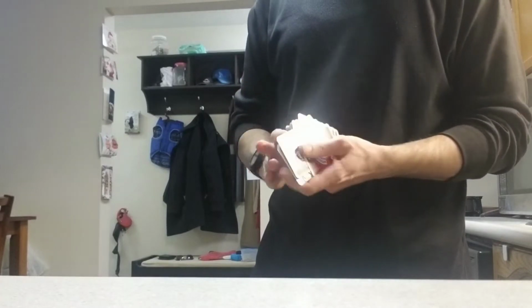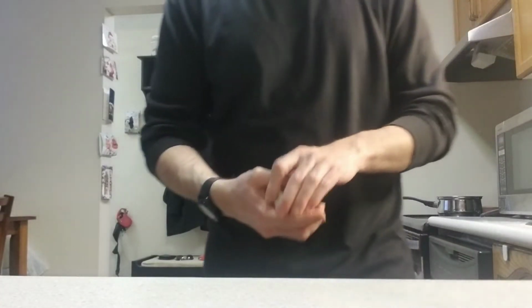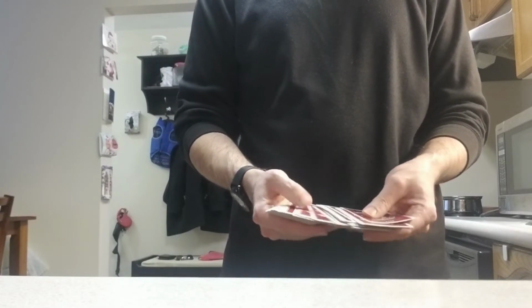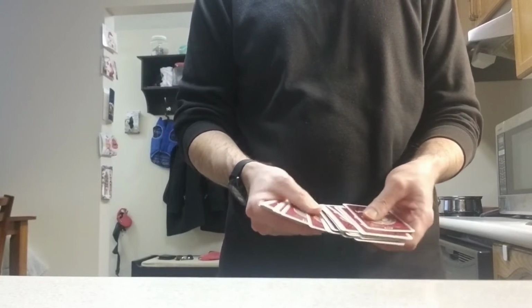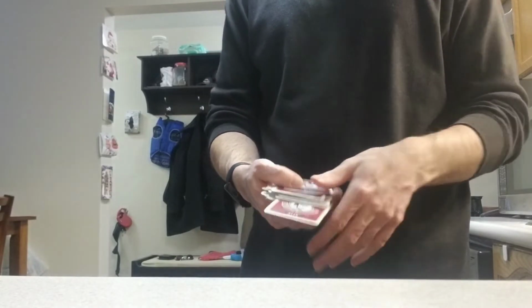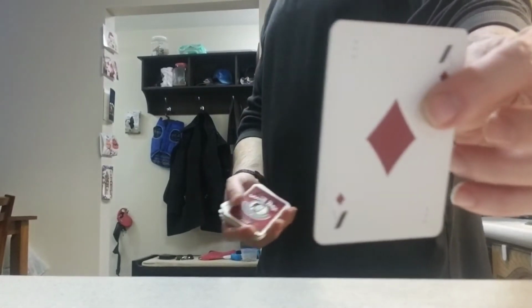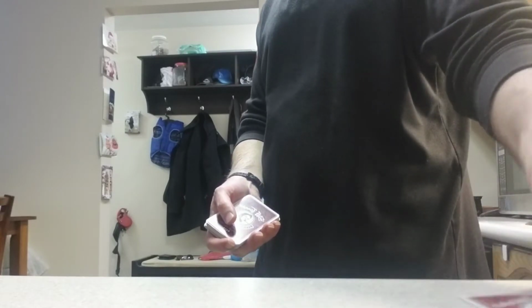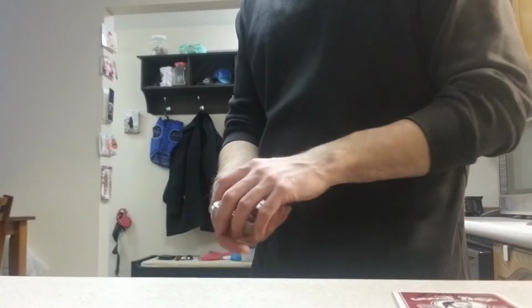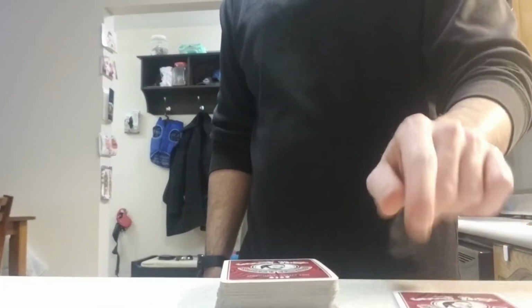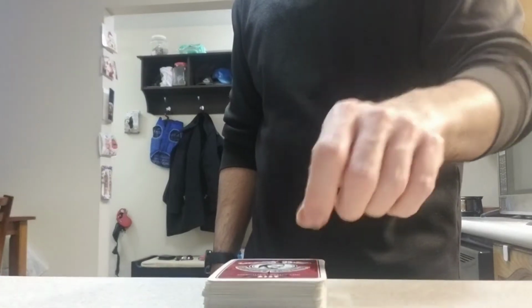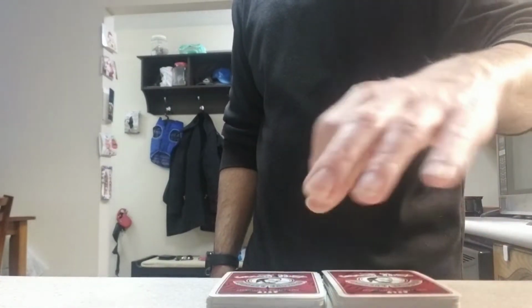Sorry, I kind of suck at overhand shuffling. All right, so you have somebody pick a card. Let's say they pick this one here, okay? And I'm not even going to look at this card. I'm just going to show it to the camera and set it right there.